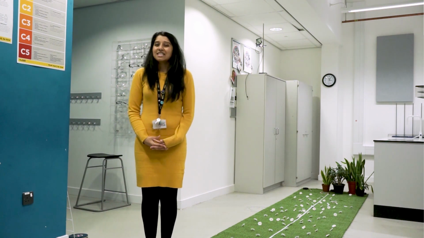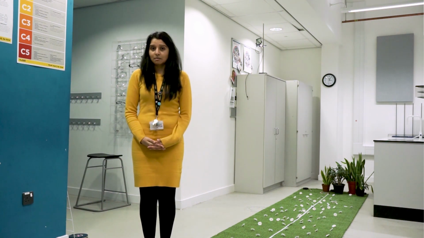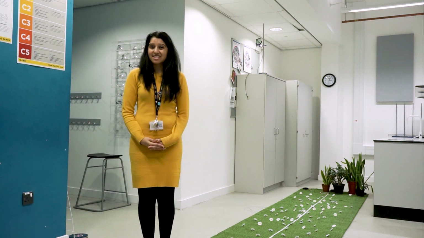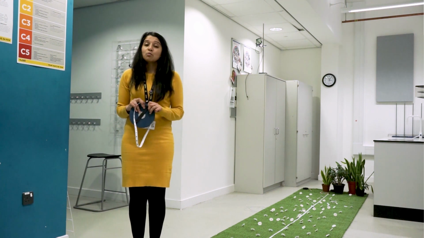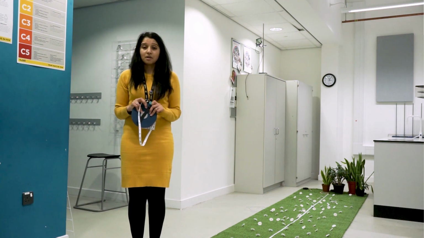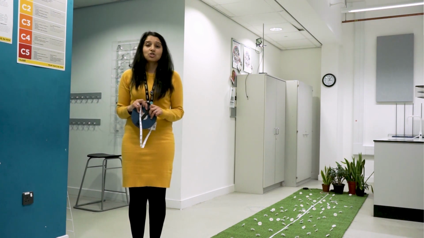To do this, we need two pieces of key equipment. Number one, we're going to need a transect line. A transect line is a line from one part of our lawn to another part of our lawn. It's a straight line, and today we're going to be using a measuring tape to make our transect line.